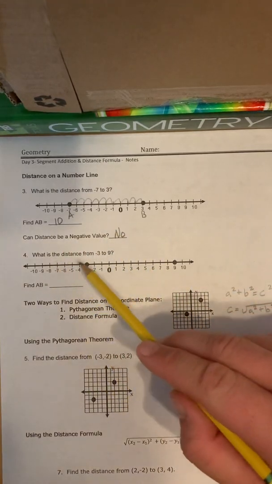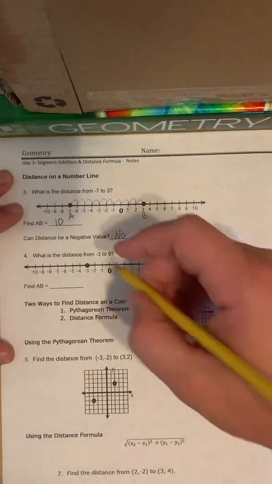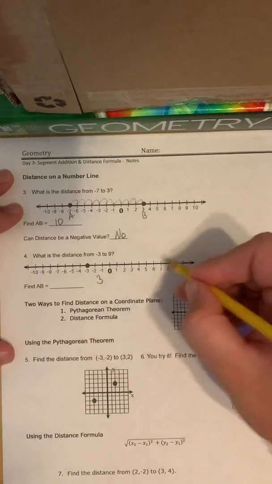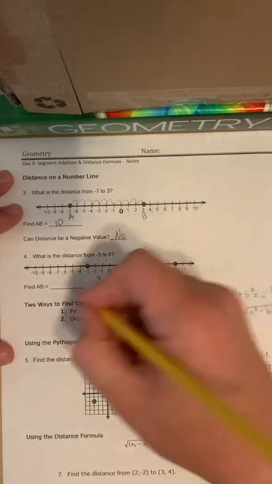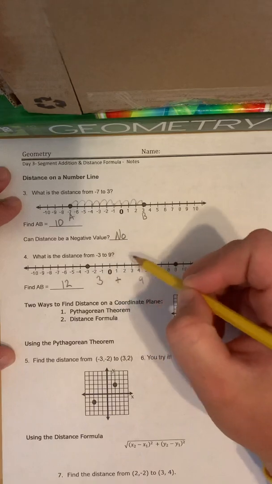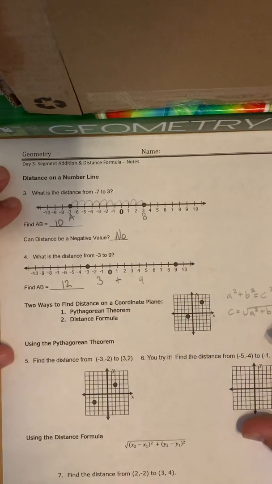All right, so what is the distance from -3 to +9? Now, you can stop at 0 here. So I know from -3 to 0 will be 3 spaces. From 0 to 9 will be 9 spaces. So we add those two together, and what we end up with is 12. Basically it's just counting: 1, 2, 3, 4, 5, 6, 7, 8, 9, 10, 11, 12. Boom. Number line's easy.